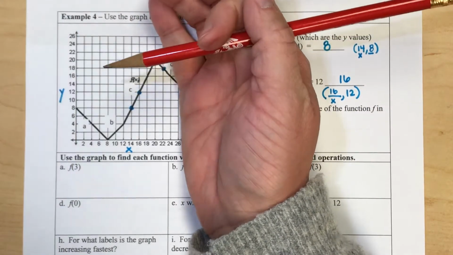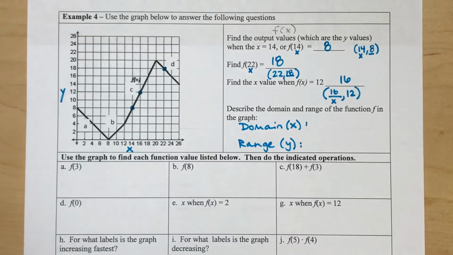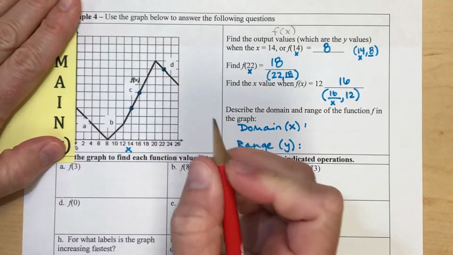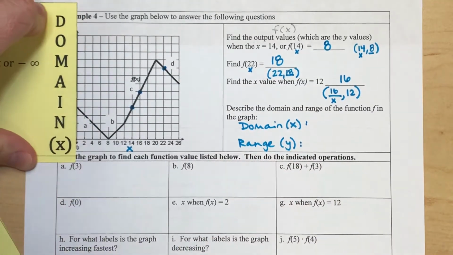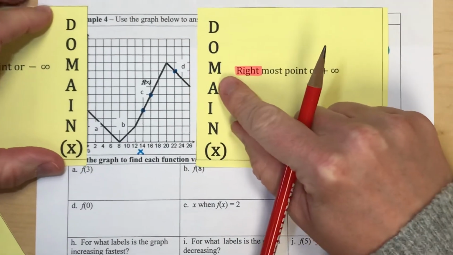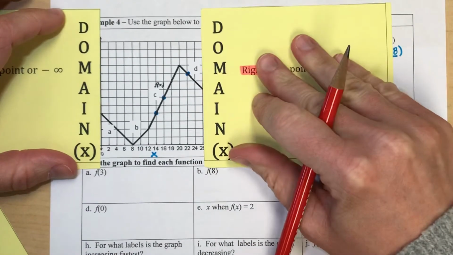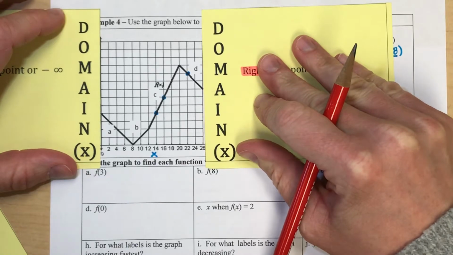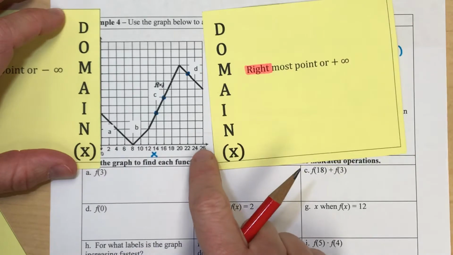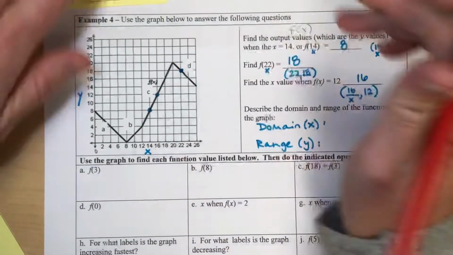From left to right, the leftmost value on my x-axis is 0, and the rightmost point would be a value of 26 on the x-axis. So my graph spans the entire grid here that was labeled out for me, 0 to 26.